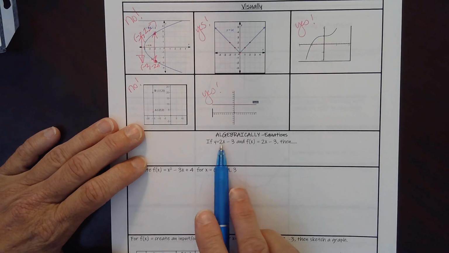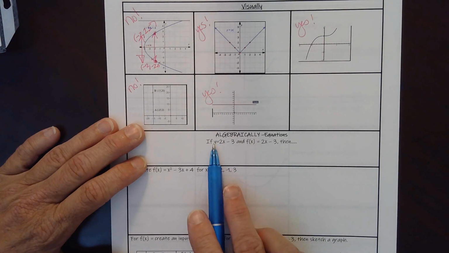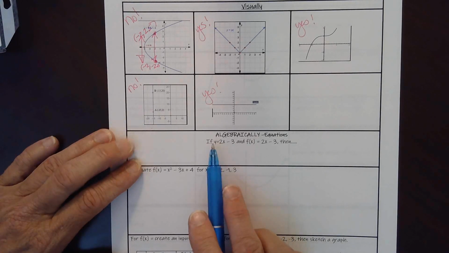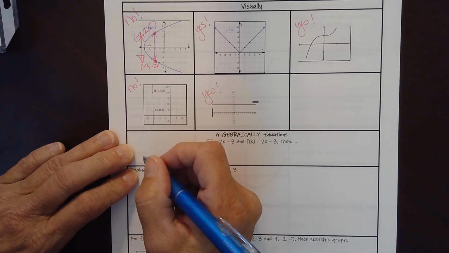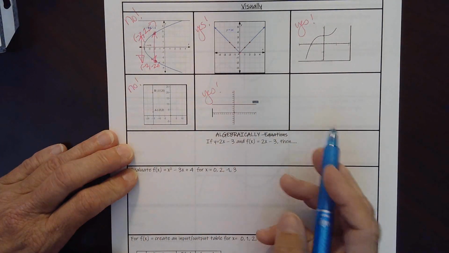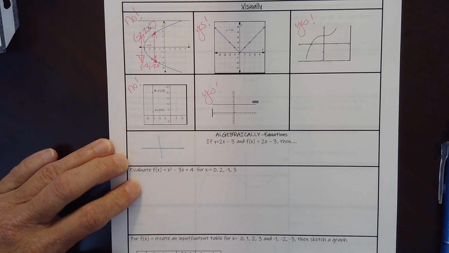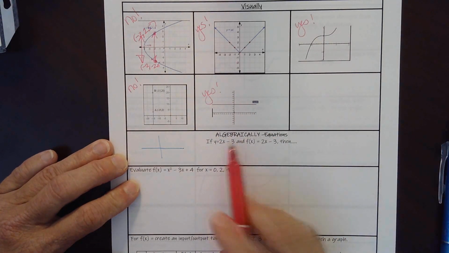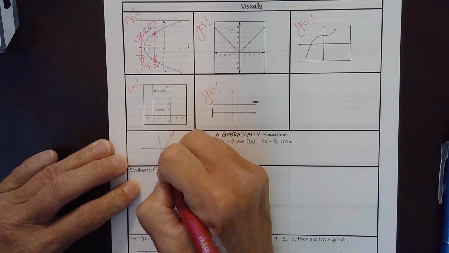If y equals 2x minus 3, by the way, can you recall what that graph would be? That is a line. Hopefully you remember it looks like this: a y-intercept at -3, the slope is 2, and the graph would look something like this.